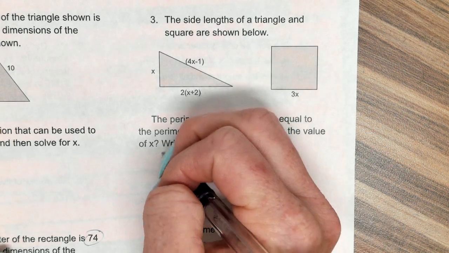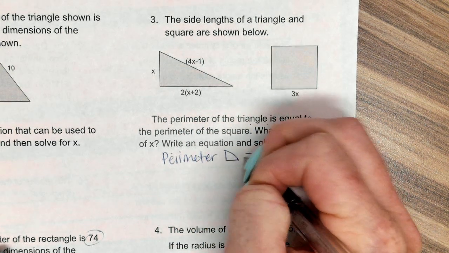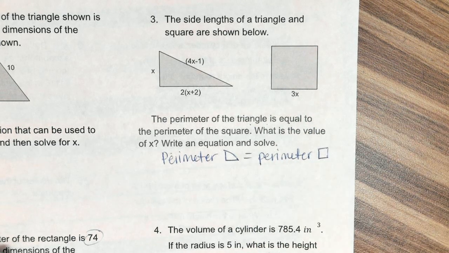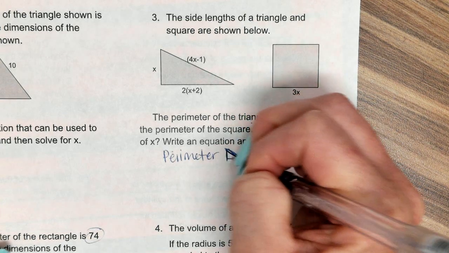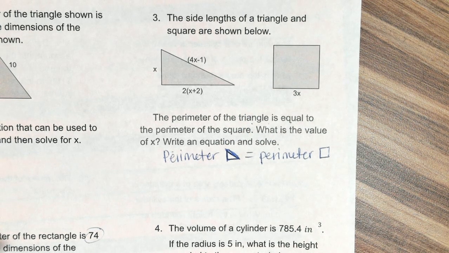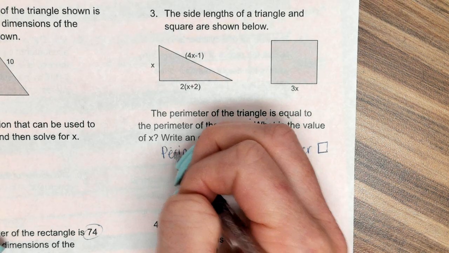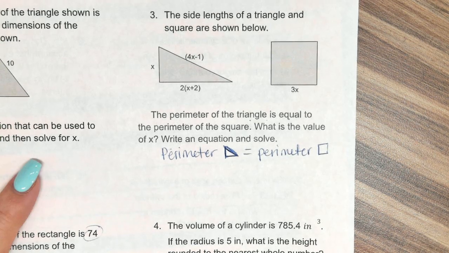They just said the perimeter of the triangle is equal to the perimeter of the square. I didn't feel like writing the word triangle, so I drew a triangle. Does that mean I can make an equation out of this? If there's an equal sign, you can make an equation.